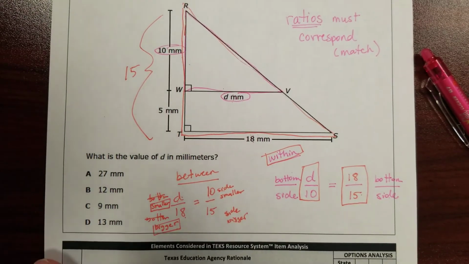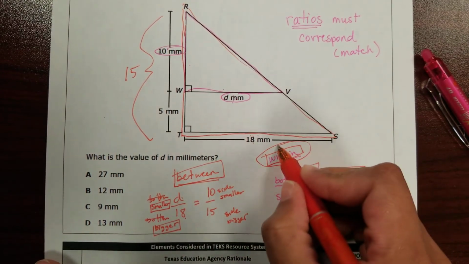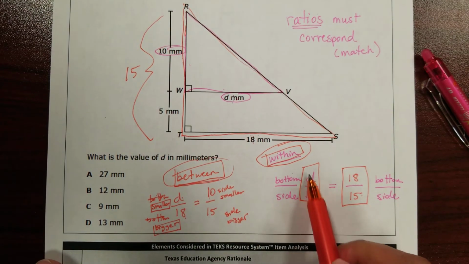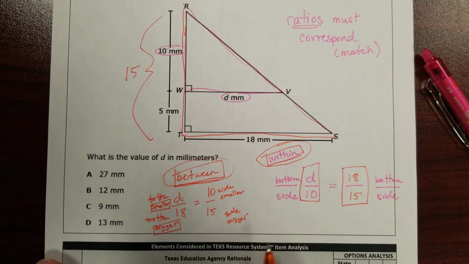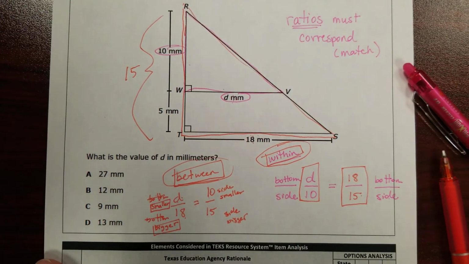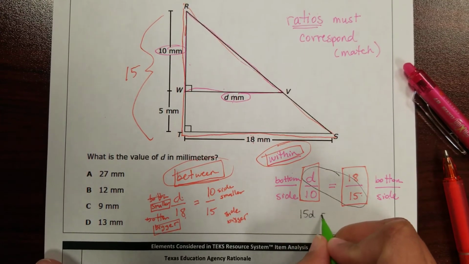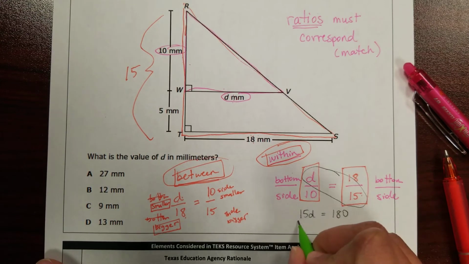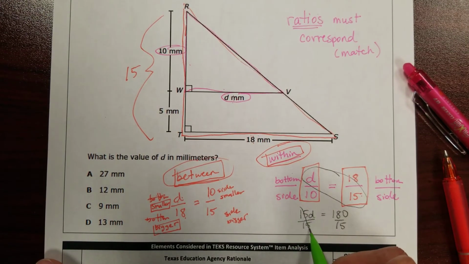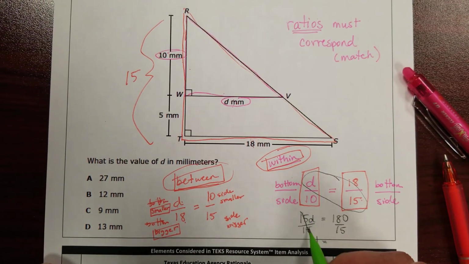So you can help the students to understand whether first they need to make the decision if they're going to use a within ratio or a between, and then they need to make sure that whatever they label that they correspond. So now when I solve this, I'm going to cross multiply. 15D was 180. Then I divide both sides by 15. 15 divided by 15 is 1. I like to stress to my students that we're just finding 1D. We're not canceling out. That's just 1.